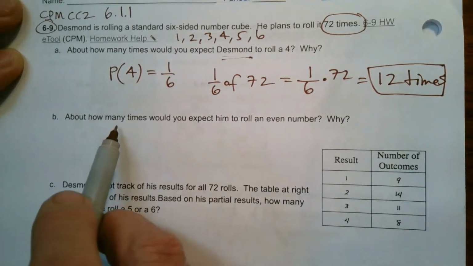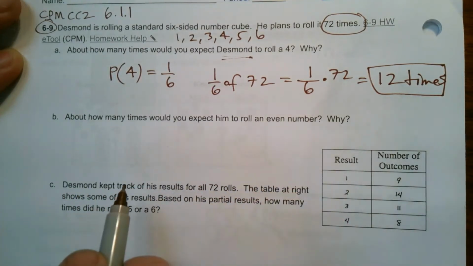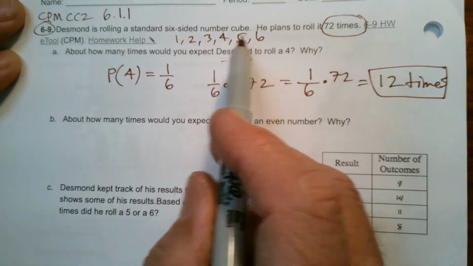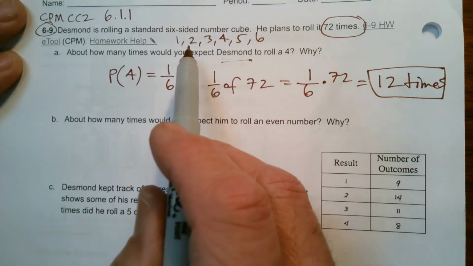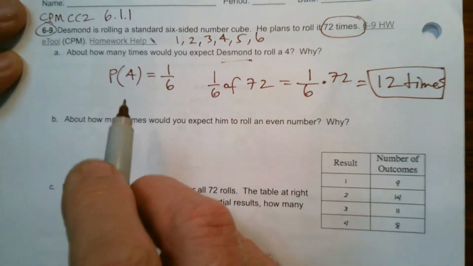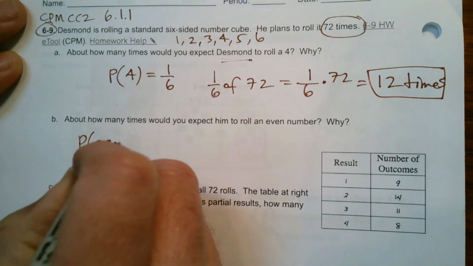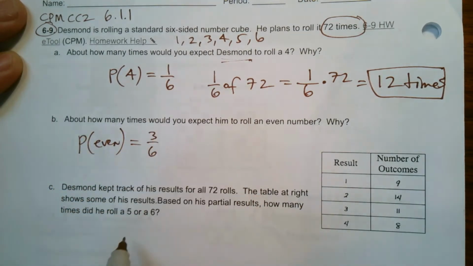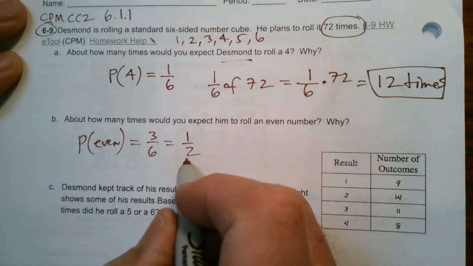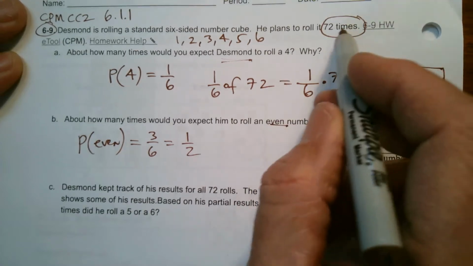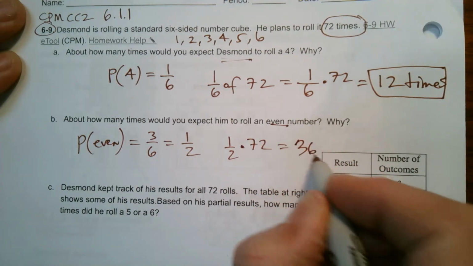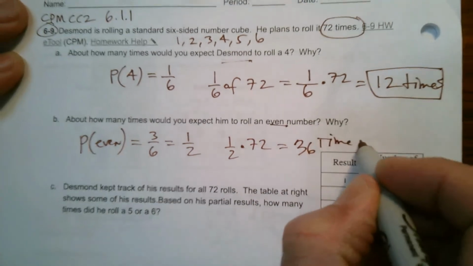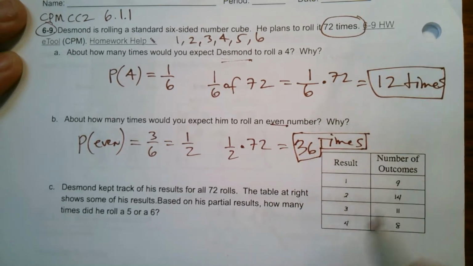Okay, so then how many times would you expect him to roll an even number? Well, how many evens are there? There's 2, 4, 6. 1, 2, 3 even numbers. So the probability of an even number is 3 out of 6, or 1/2. So we would expect 1/2 of the times to be even. So 1/2 of 72 is 36. So 36 times we'd expect him to get an even number.